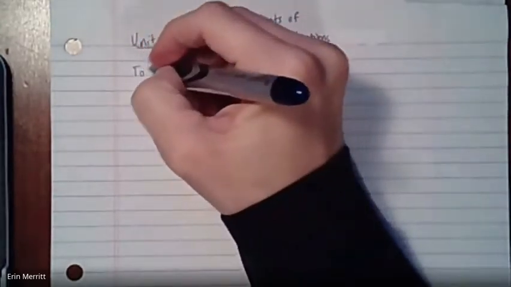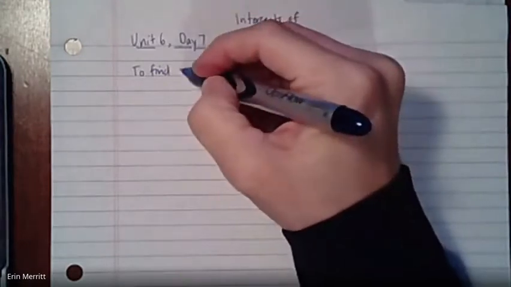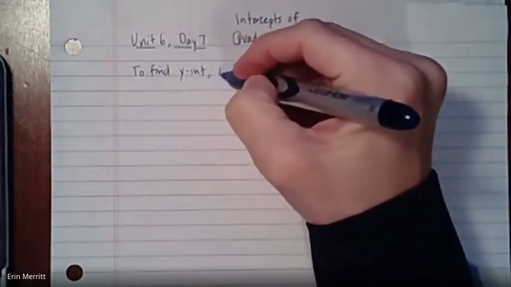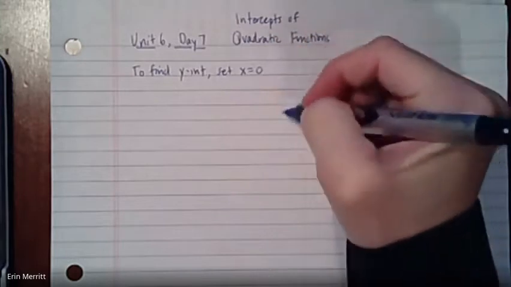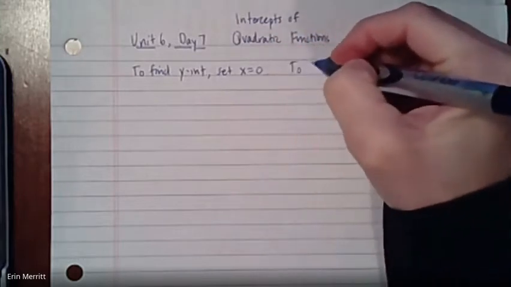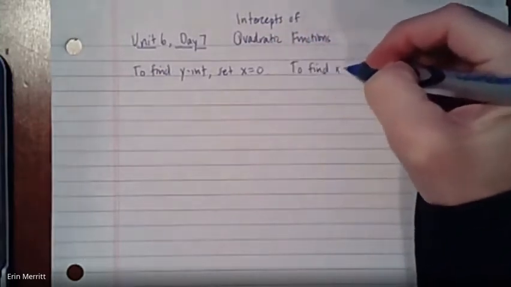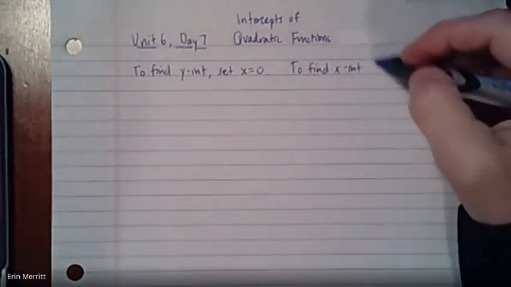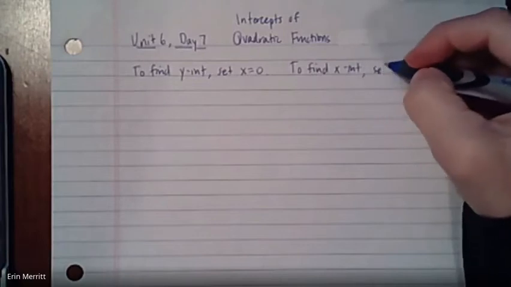All right. So what we are looking at, quadratic functions, anything with x squared. Finding intercepts, I mean finding the x-intercept, finding the y-intercept. We've done this earlier in the year. So to find a y-intercept, we set x equal to 0. To find an x-intercept, and keep in mind it might be multiple x's, we set y equal to 0.